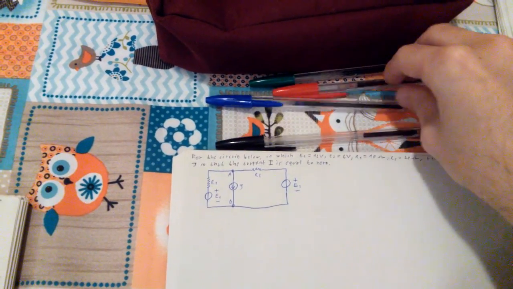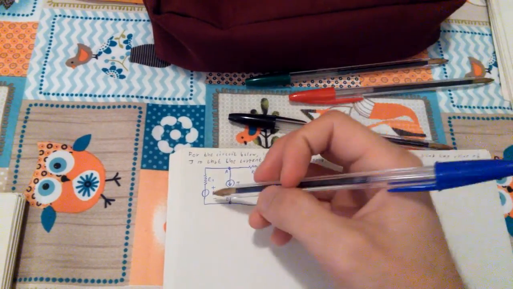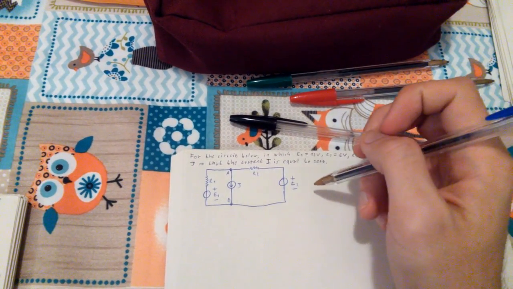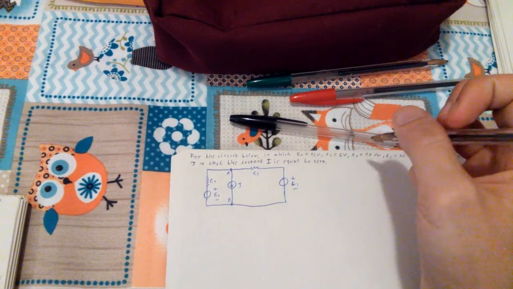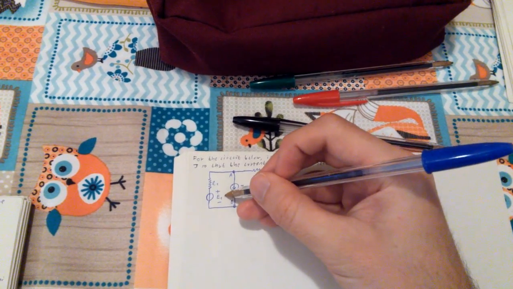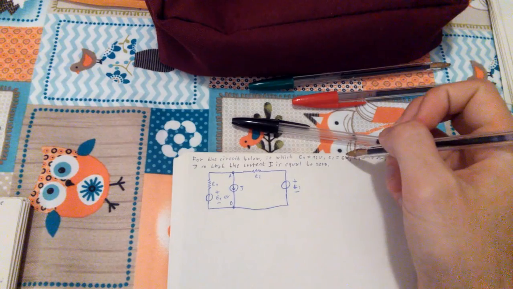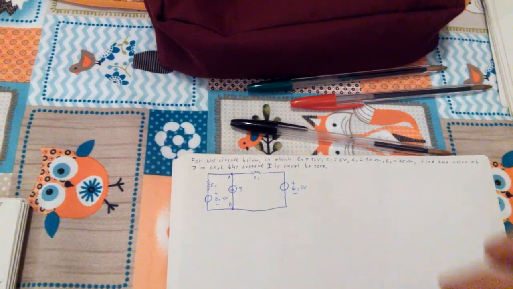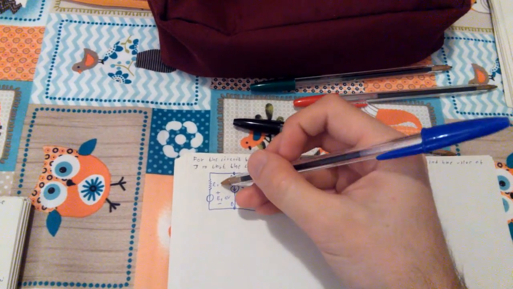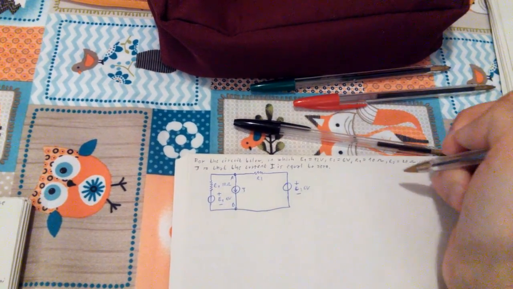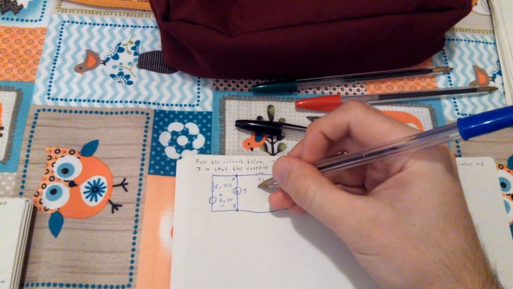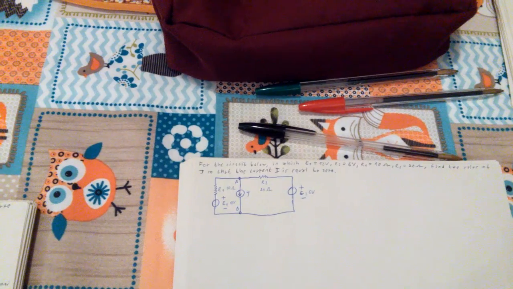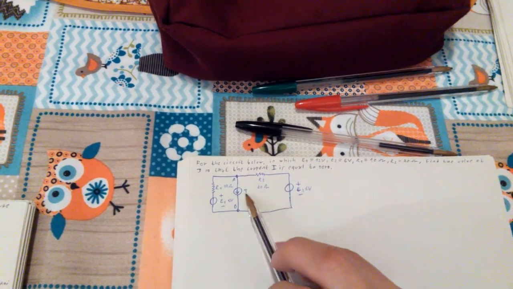Okay, so basically I'm just going to write what we have next to the letters. So E1 is actually 12 volts, E2 is 6 volts, R1 is 10 ohms, R2 is 20 ohms, and then we're going to have to find the value of J.